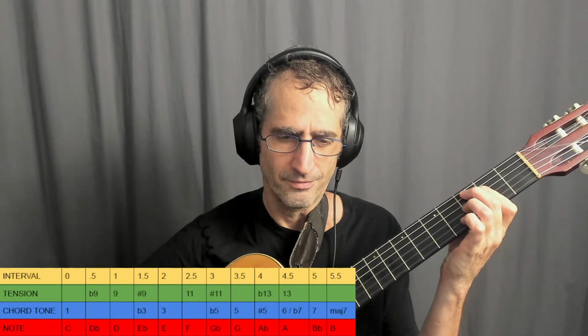Now let's talk about tensions. Tensions are distances above the root, but instead of writing, for example, here's C7 flat 9. It's not called, as you would expect, flat 2 because it's the lower second note in the scale.